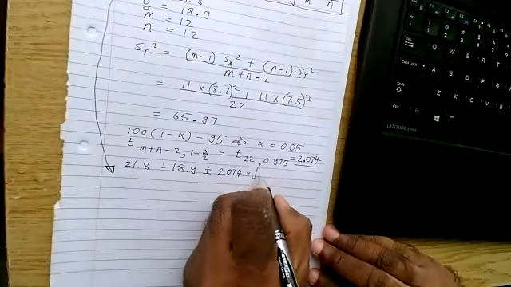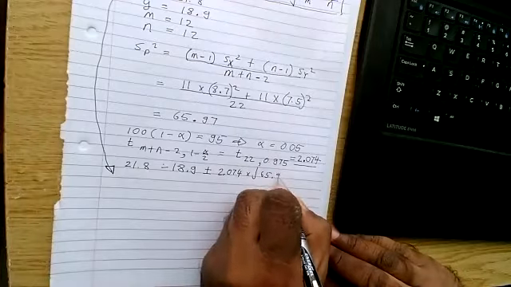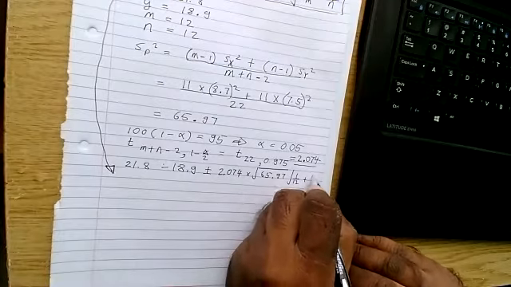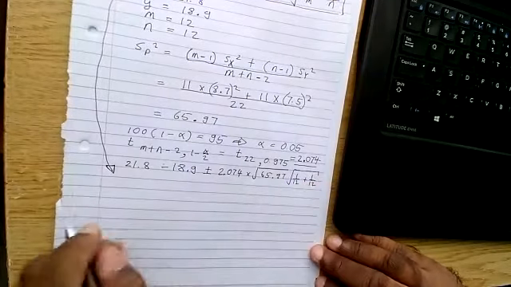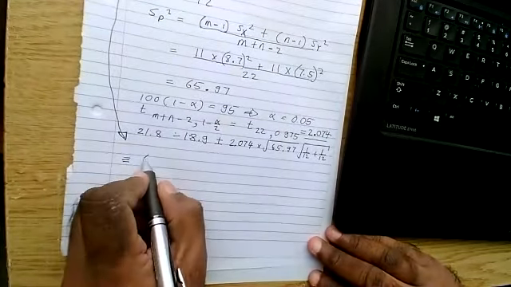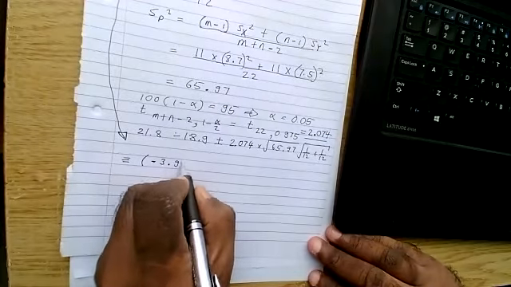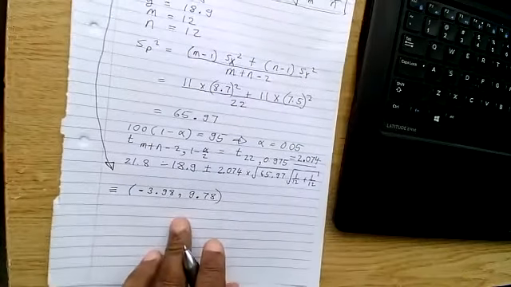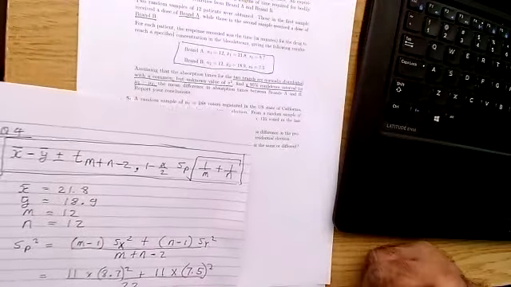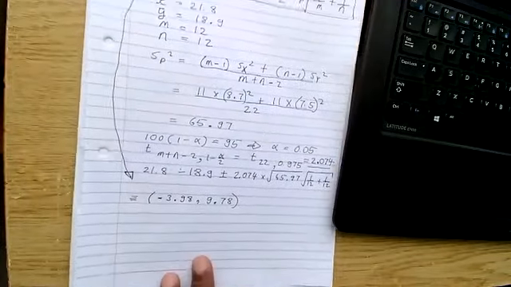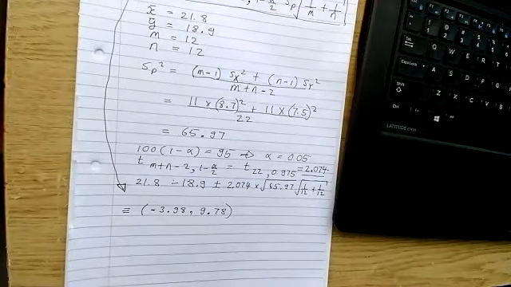So it's going to be the square root of 65.97 multiplied by 1 over 12 plus 1 over 12. All right. So if you simplify this, the lower limit will be this, and the upper limit will be this. So this is the 95% confidence interval for the difference between the mean absorption times for brand A and brand B.